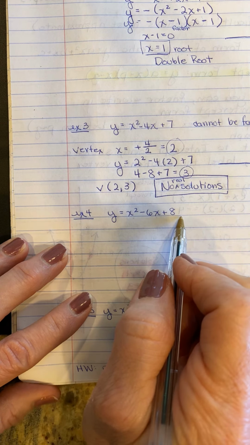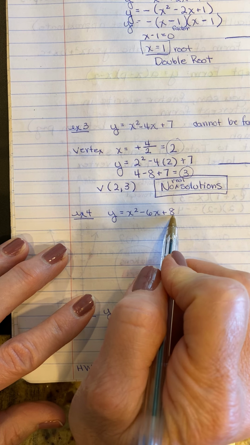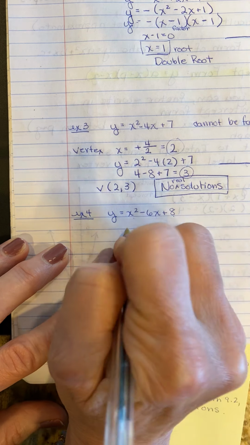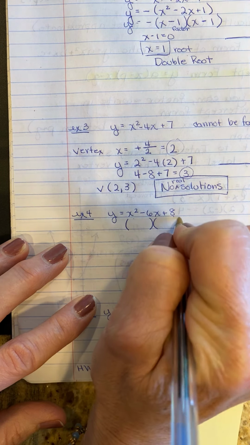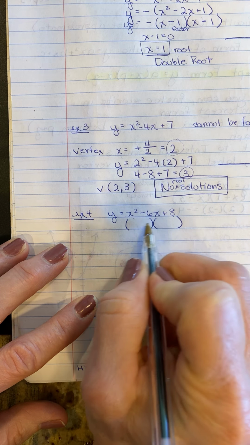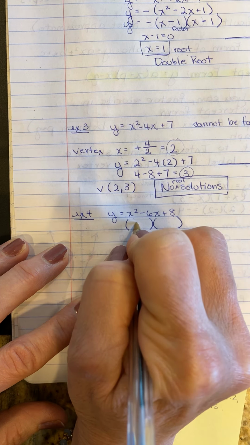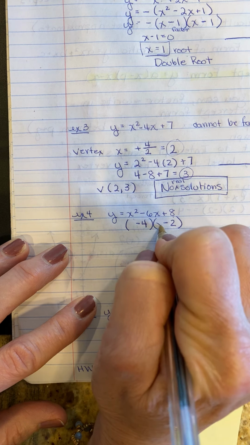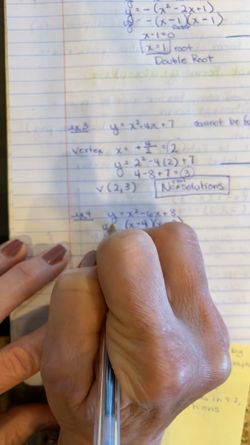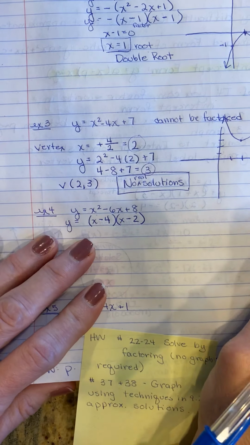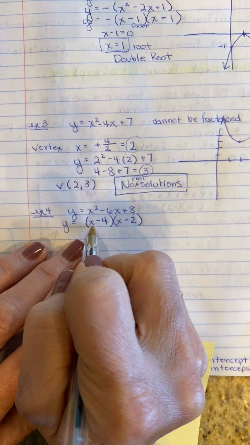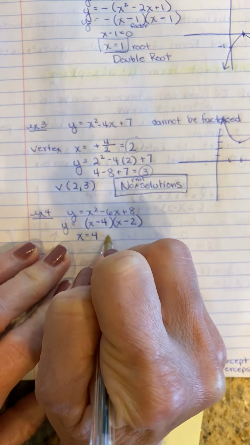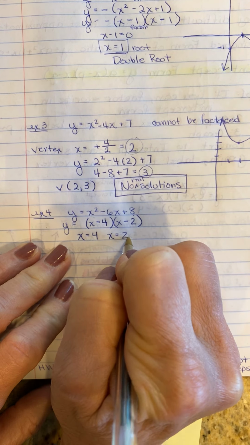Solve by graphing. Can you factor 8 into 2 numbers that add up to 6? This is a plus, so it means both these signs are the same. This is a minus, that means they're both minus. So 4 and 2, I can factor. Alrighty. So that means my 2 intercepts will be at x equals 4 and x equals 2.